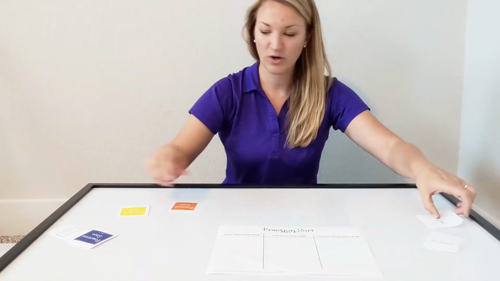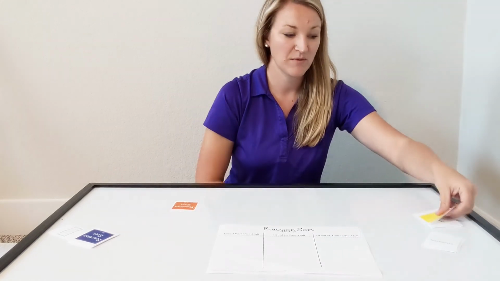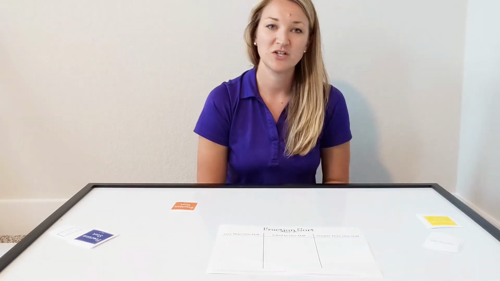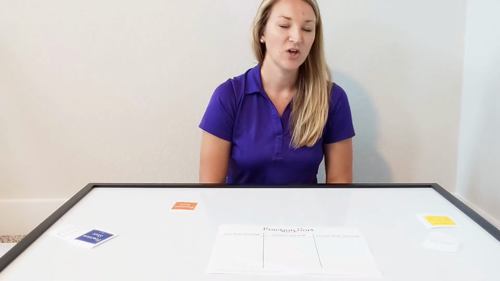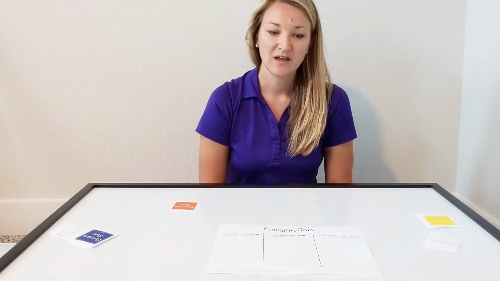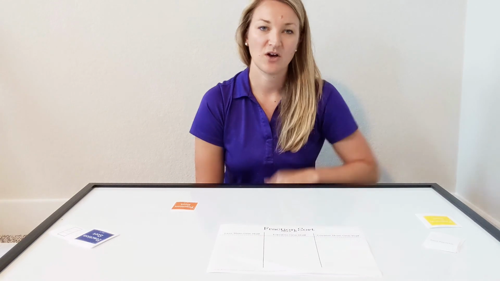But essentially, as they work, you want to be walking around and asking them about their mental process so that you can check for misconceptions, not only about what fractions are and what they represent, but if they're placing them in the correct column on their paper.